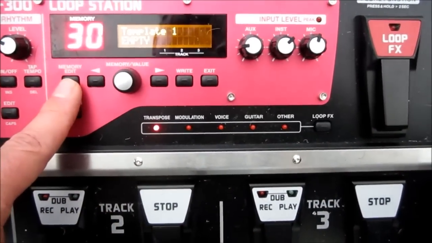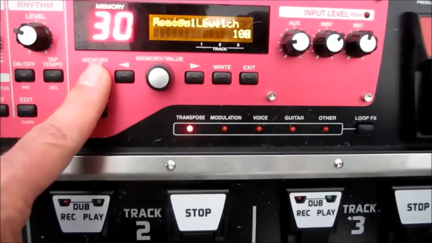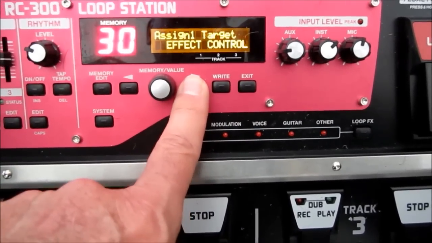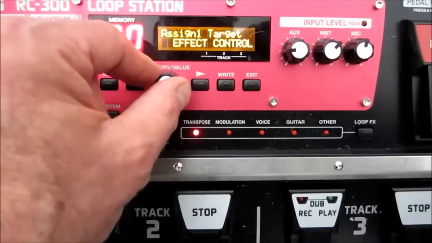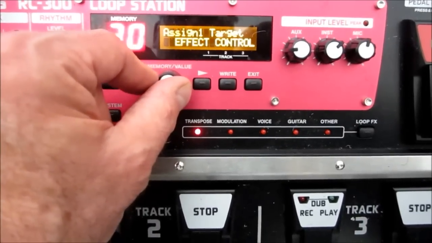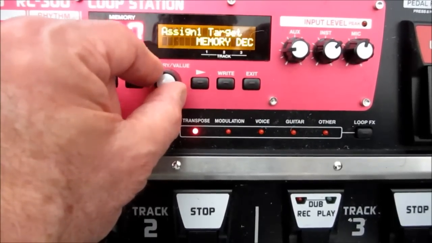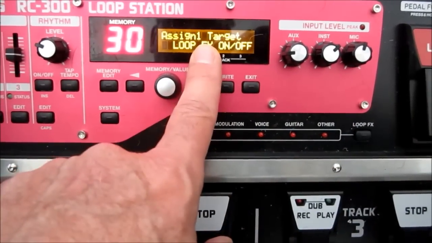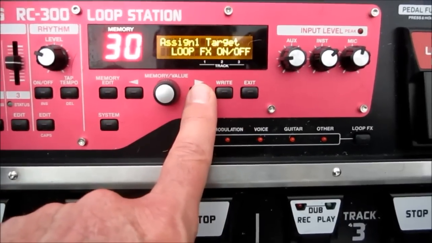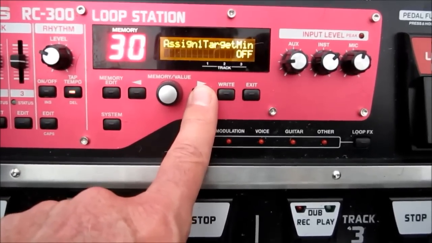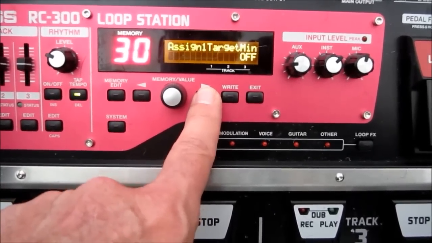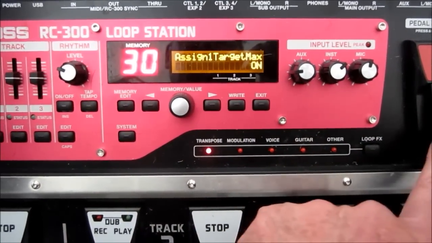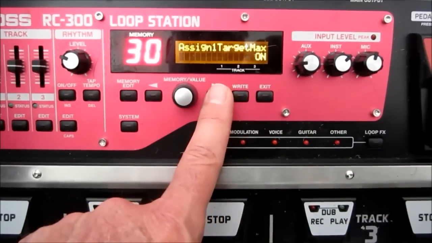Going to come up to memory edit and press it twice, once, twice, and it says assign 1 switch on. Then we go to the next position and it says effect control. We're going to turn the knob to the right and change that to the target being loop FX on off. So this pedal over here is going to turn the loop effects off and on. Okay, the next is the target minimum is off, that's what we want, and the target maximum is on. The reason is because this is not doing volume, it's just turning it off and on.